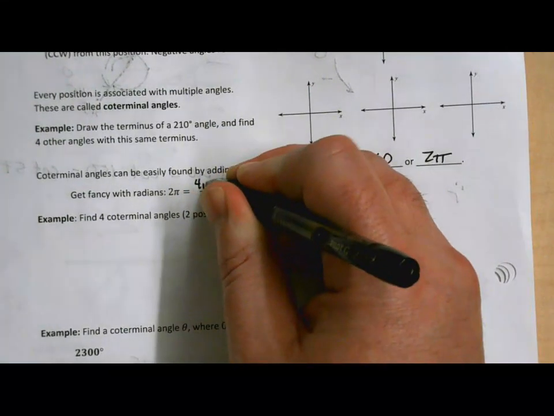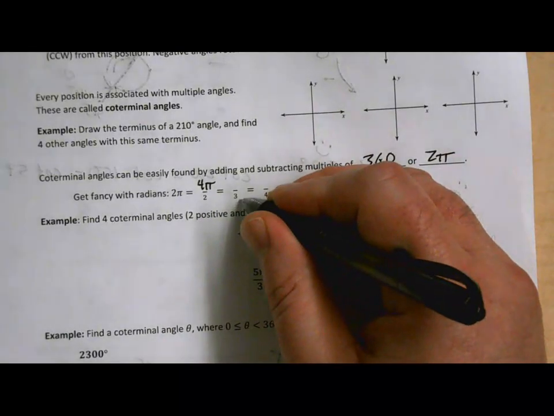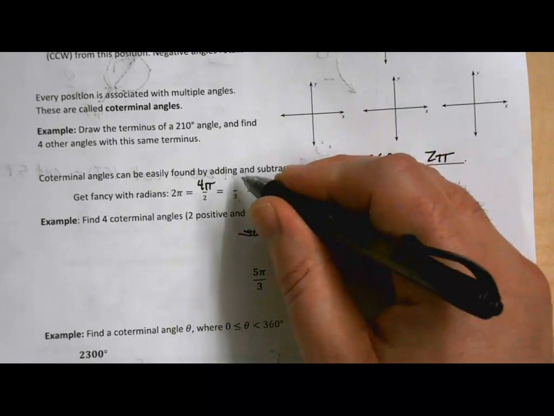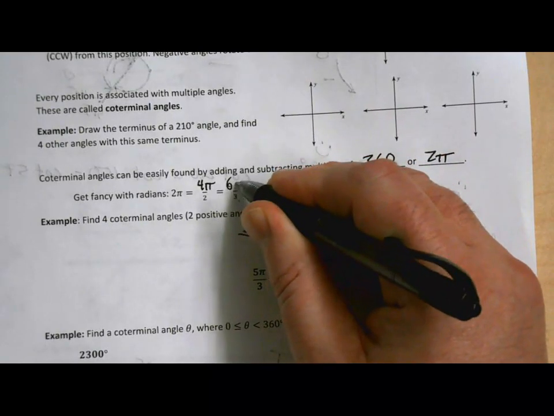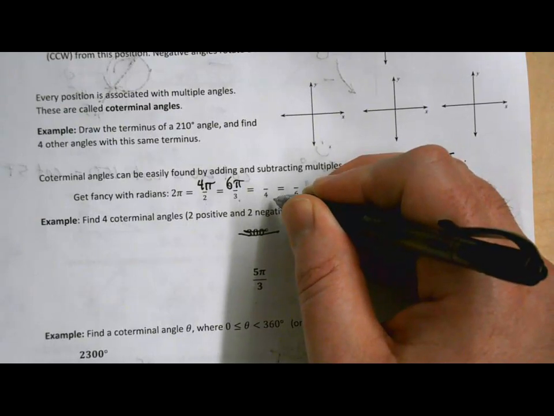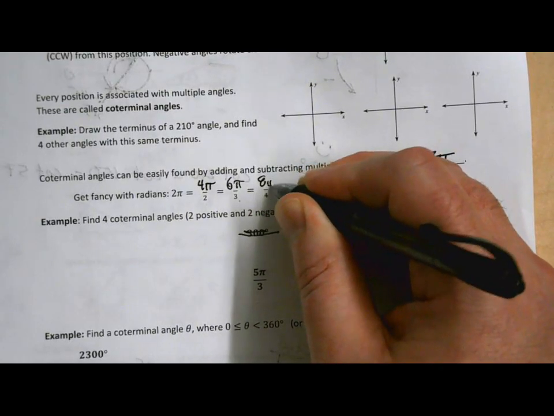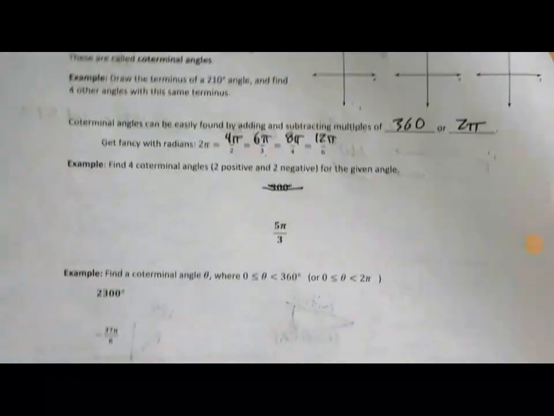So sometimes when I'm adding and subtracting 2 pi, I'll think of a fancy version of 2 pi. For example, if my denominator is a 2, instead of thinking of 2 pi, I'm going to think of it as 4 pi over 2. 4 pi over 2 is 2 pi, right? It's just a fancy version. What would be a fancy version of 2 pi that would have a denominator of 3? 6 pi over 3. Or if I wanted a denominator of 4, we could think of it as 8 pi over 4 or 12 pi over 6. This just helps us do our mental math a little bit faster.